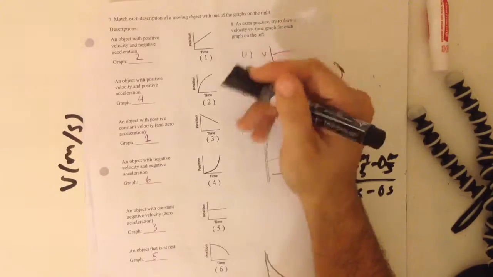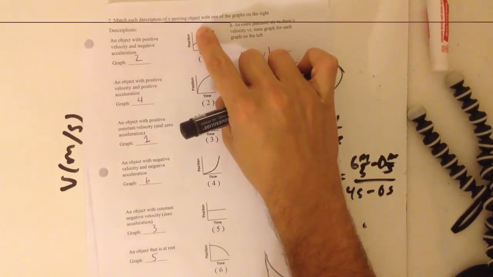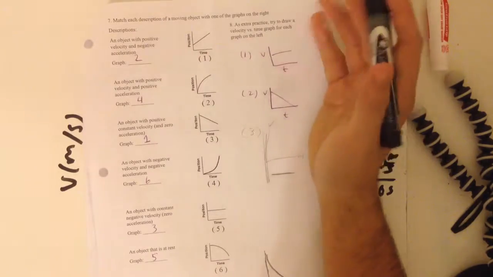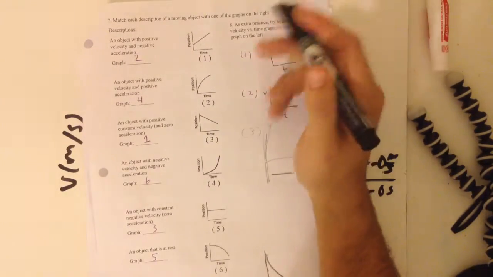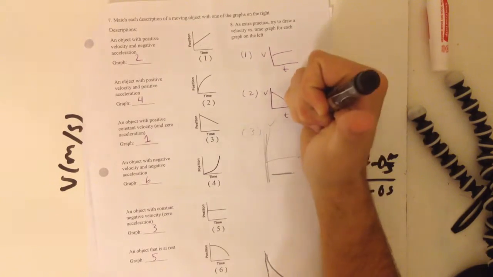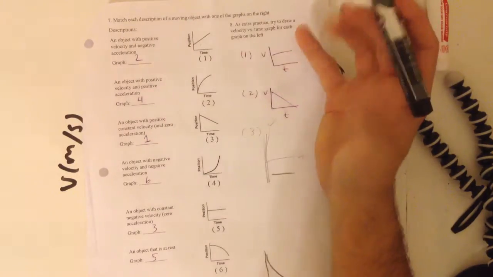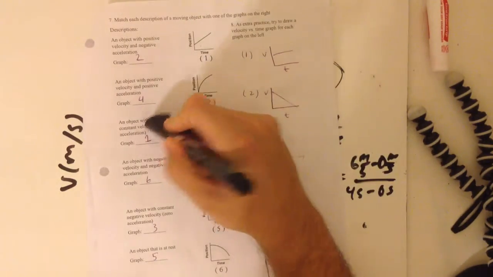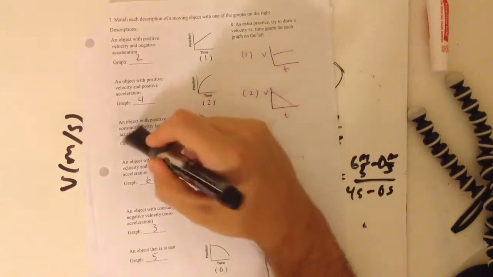My velocity is also positive. I know it's positive because my position is increasing, okay? And velocity is position over time, or change in position over time. If my position is increasing, my velocity is positive. So I know I have a positive velocity because my position is increasing, and no acceleration. So I go over here, which of these is that? That's going to be this one, right? Positive constant velocity, parentheses, 0 acceleration.